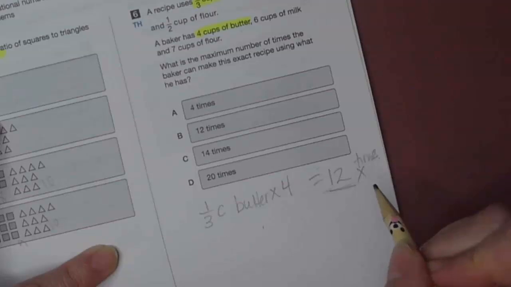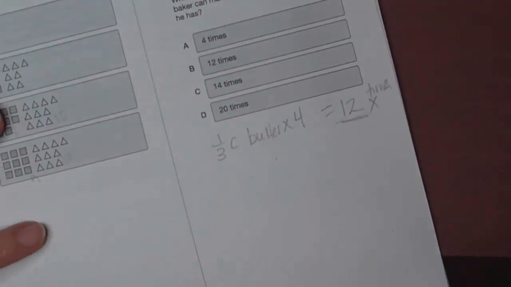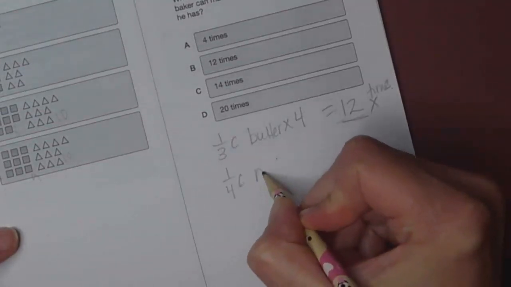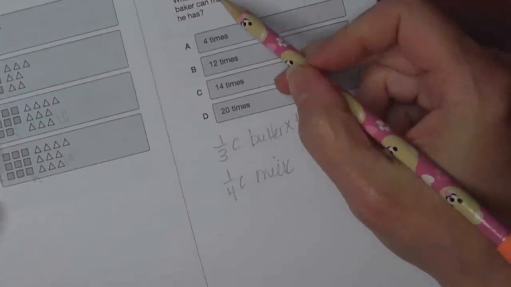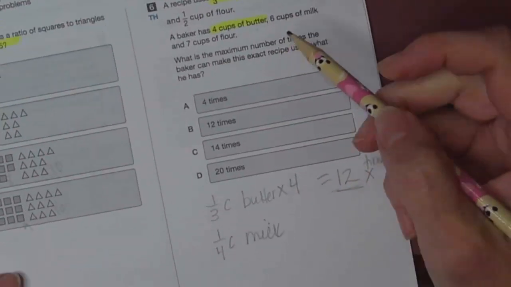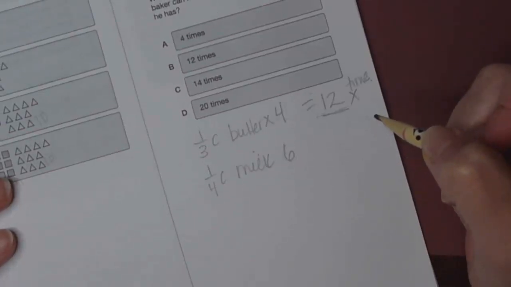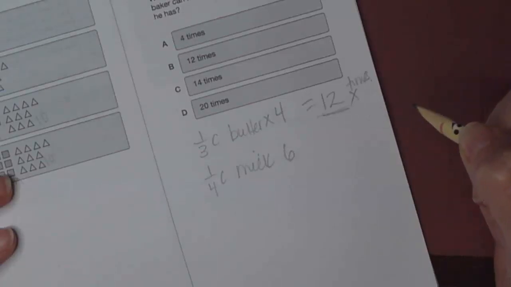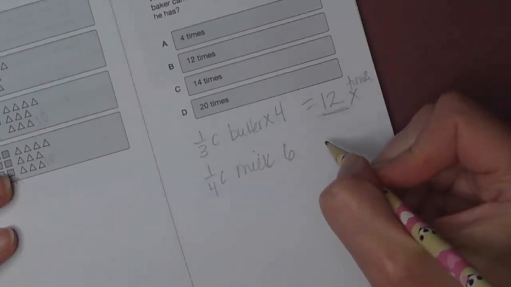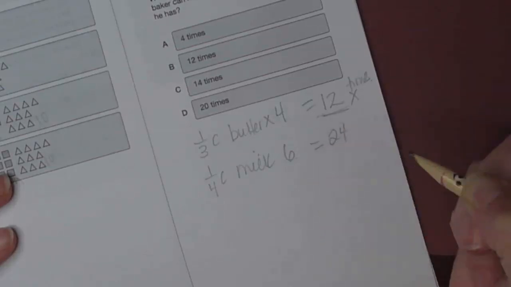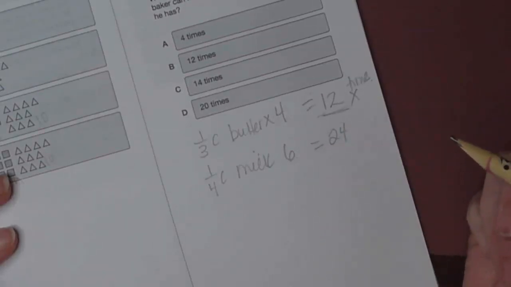Okay, so we know that, and we're looking for the lowest number here. Okay, now we did butter. Now let's do milk. Okay, so we need 1/4 cup of milk. And how much milk do we have? We have 6 cups of milk. So if I multiply those together, I'm basically kind of like cross multiplying here. I could put that in 24 times. 6 times 4 is 24.